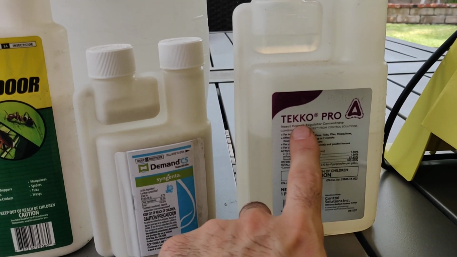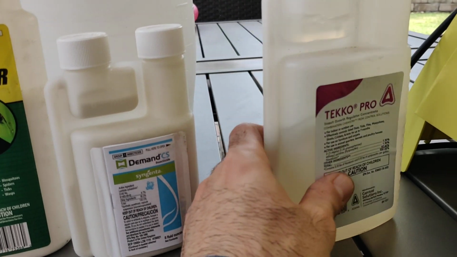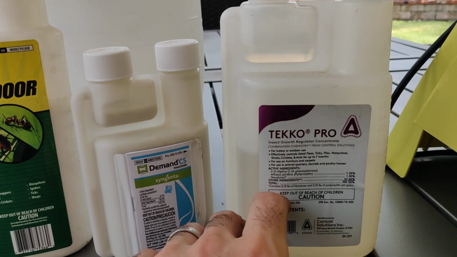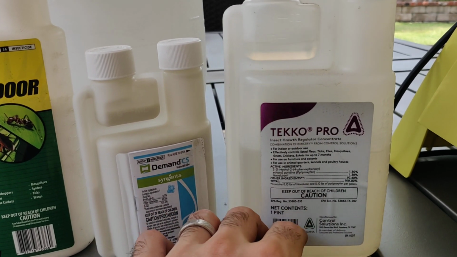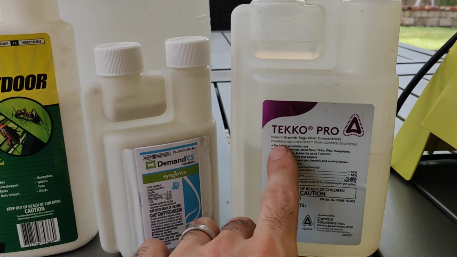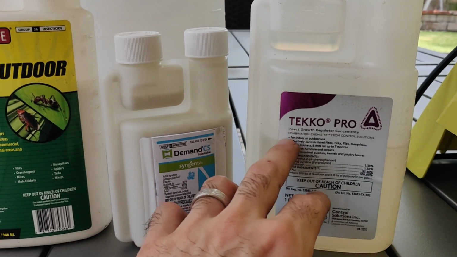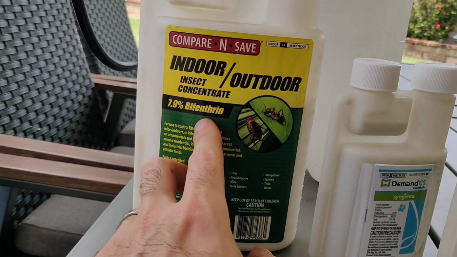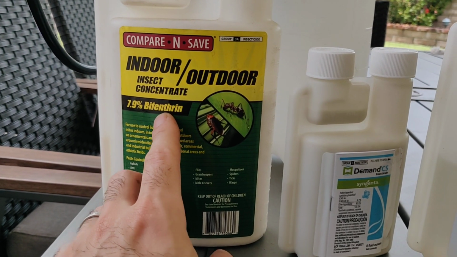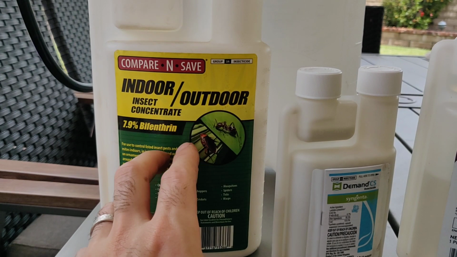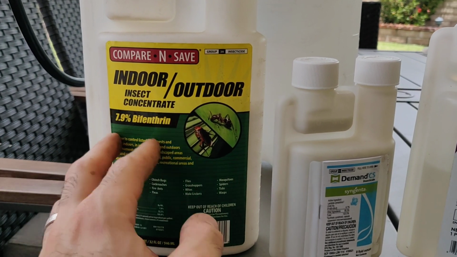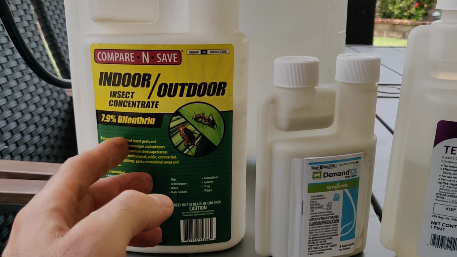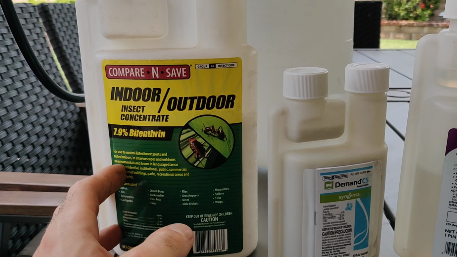TEKKO Pro is a growth inhibitor. Basically it's supposed to prevent the bugs from infestation. So basically it controls their growth, and this will kill them on contact. This one does not last as long. This is California, so for my use, I try to use this once every couple of months.